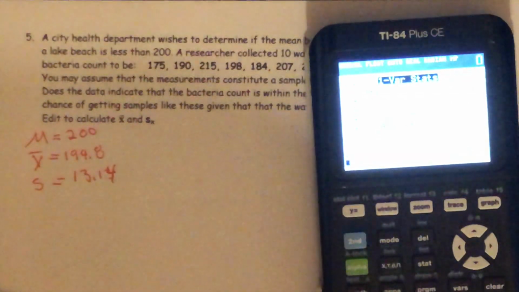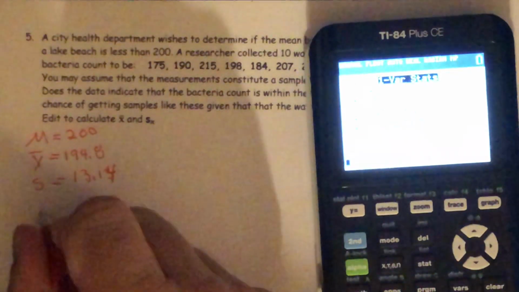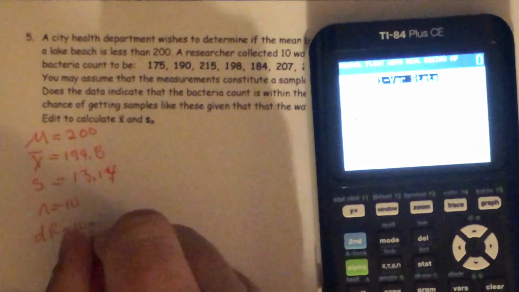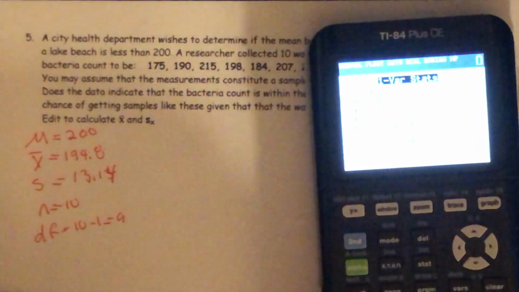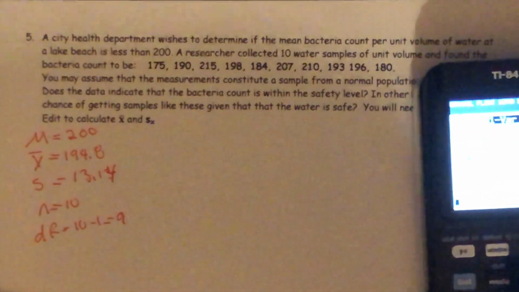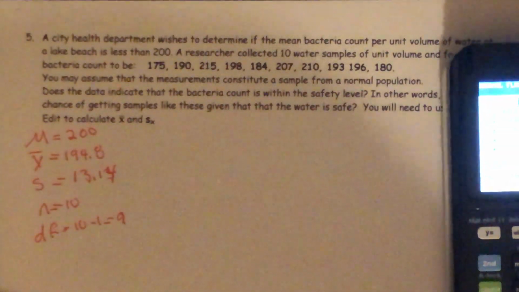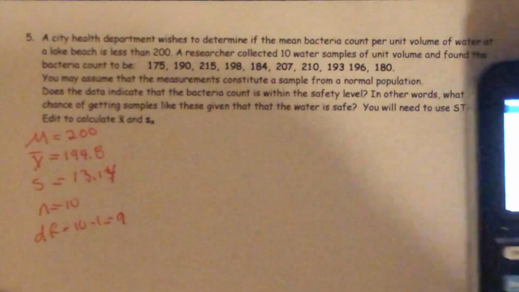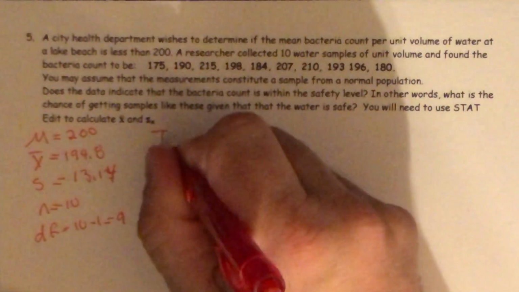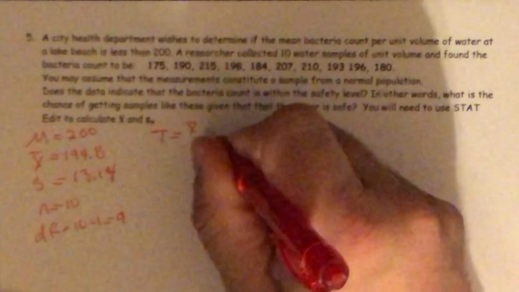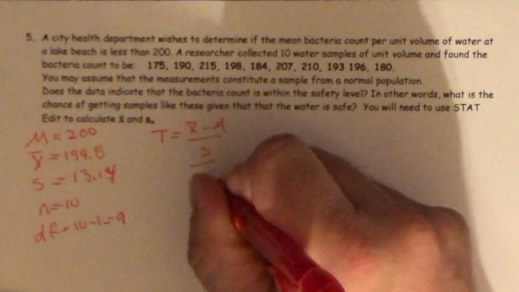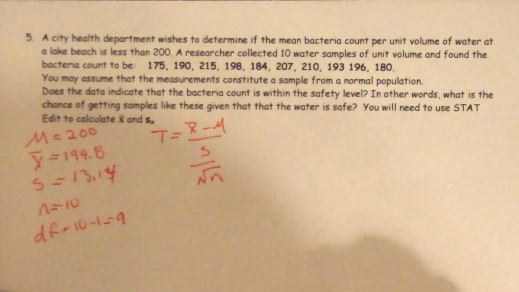All right, my sample size is 10, so n is 10, which means my degrees of freedom are 10 minus 1, which equals 9. Very important that you show that. All right, so since we're working with the standard deviation of the sample, we're working with a t-statistic. Once again, our formula for a t-statistic is t equals x bar minus mu, divided by s over square root of n.